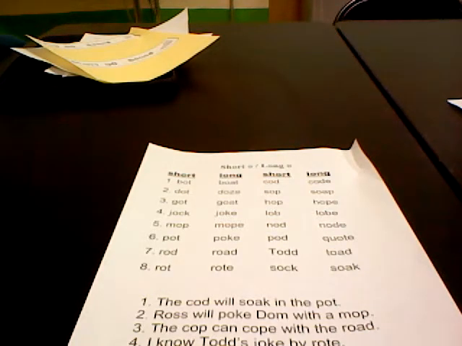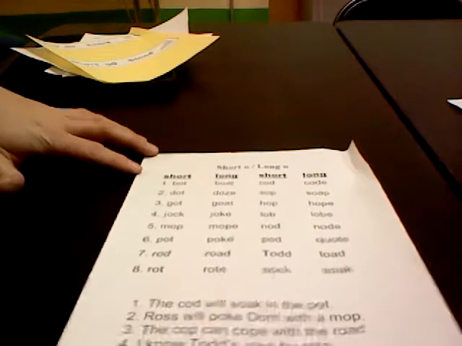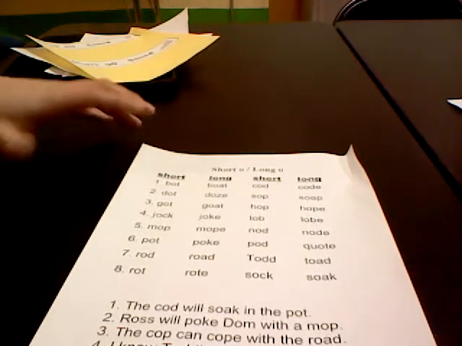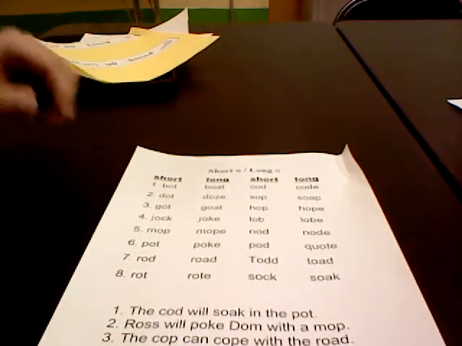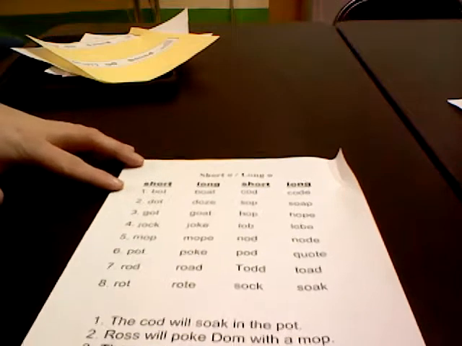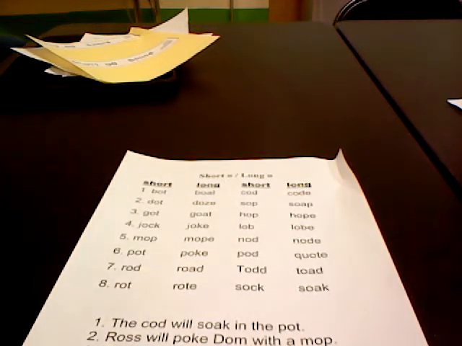Okay. Now do the second column where it says long. Boat, doze, goat, joke, mope, poke, road, wrote. Alright. Now do the third one. Cod, sop, hop, lob, nod, pod, tod, sock. Good. Now do the last one. Cold, soap, hope, lobe, node, quote, toad, soak.